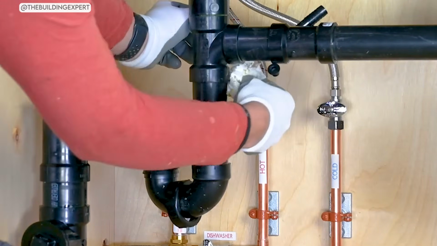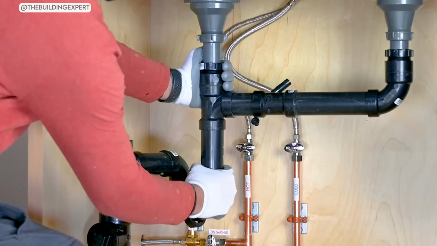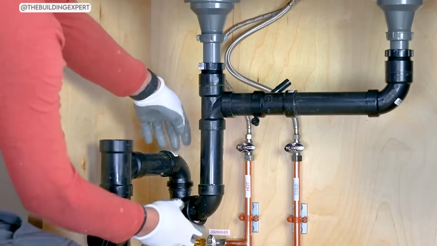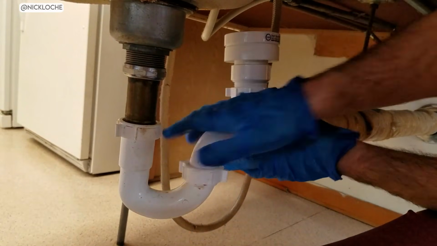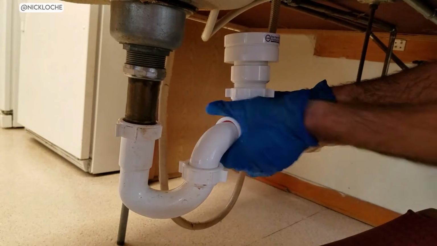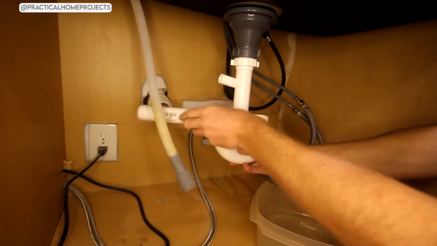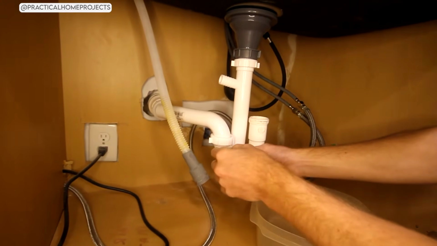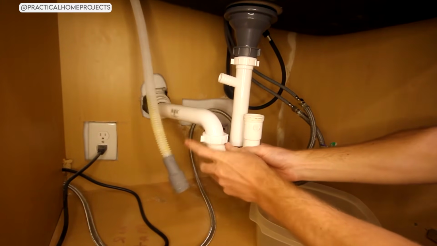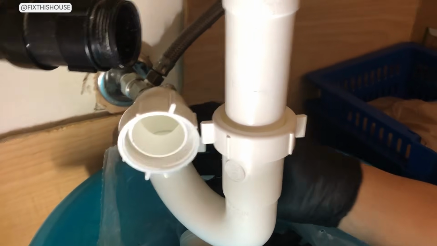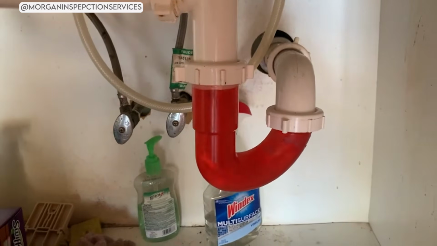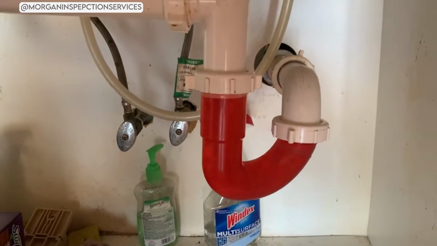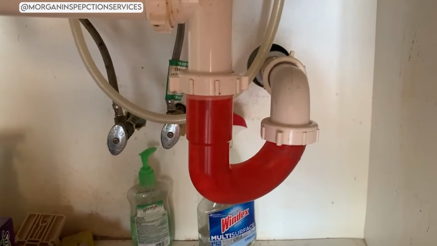Most P-trap kits available at hardware stores come with slip joint connections that tighten by hand or with basic channel lock pliers. Make sure the trap arm has a slight downward slope toward the wall, roughly 1/4 inch of fall per foot, to ensure proper drainage. Once connected, run the water for a full minute and check every joint for leaks.